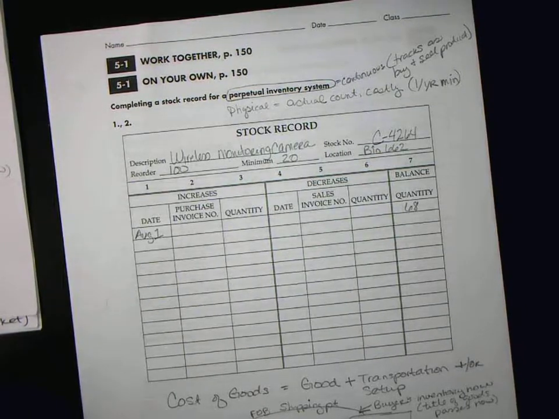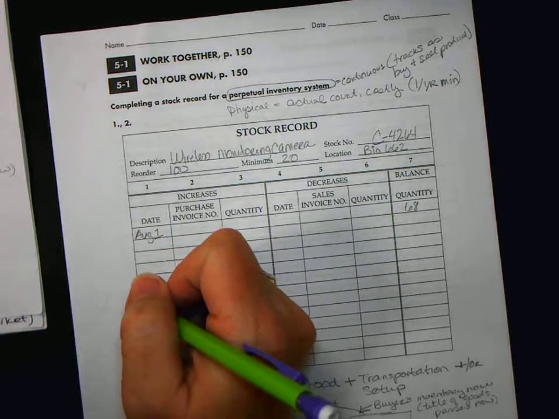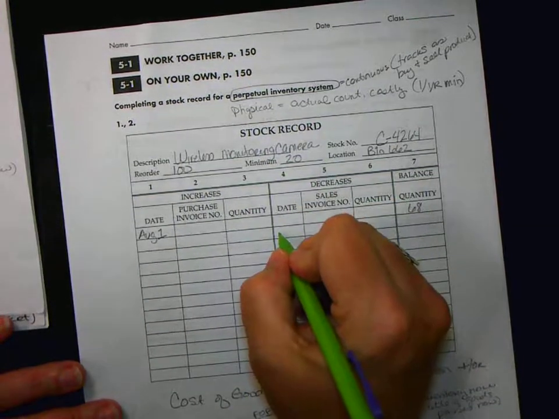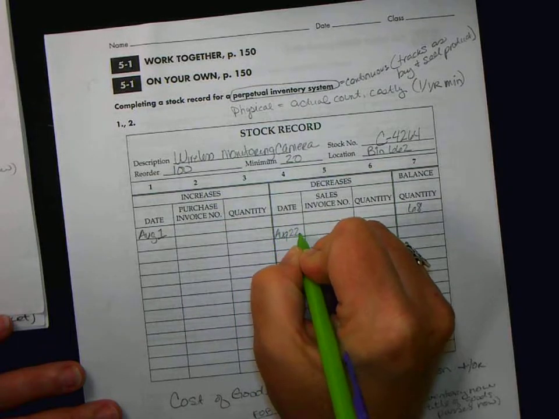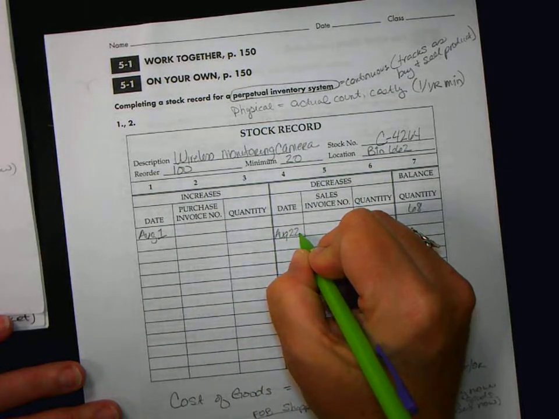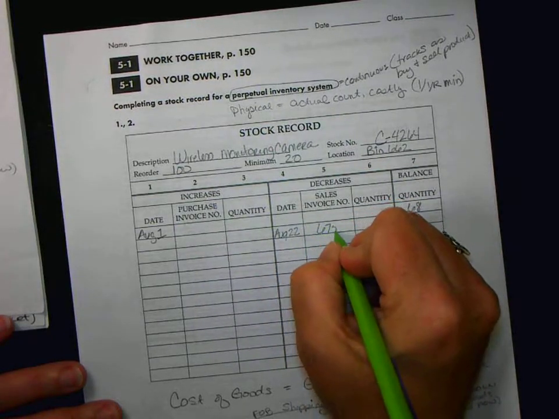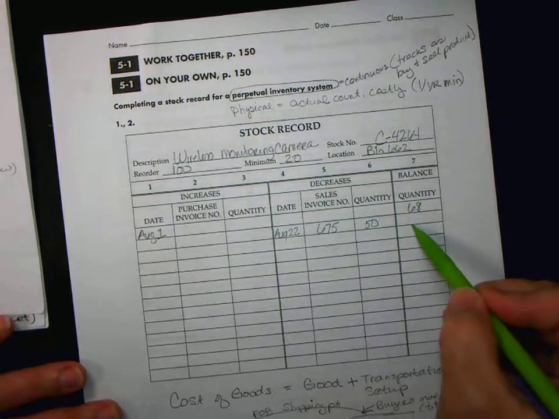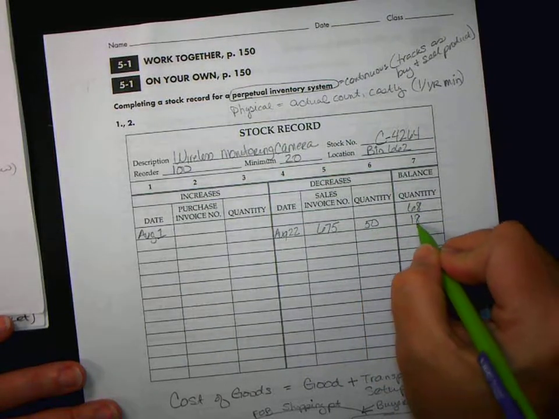And then, again, we're on page 150 for our working together. August 22nd, we are making a sale. Okay, so here's our increases, our decreases. On August 22nd, we make a sale. Sales invoice 675, and we sell 50. Okay, so at this point we need to do the math. 68 minus 50 equals 18.